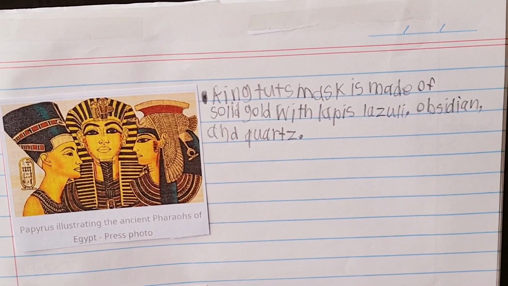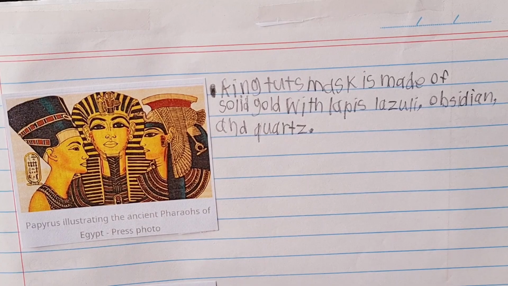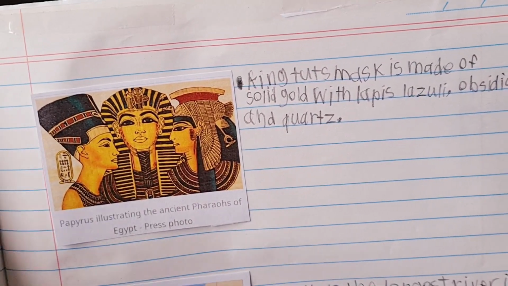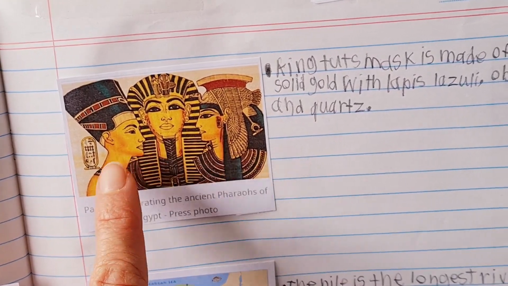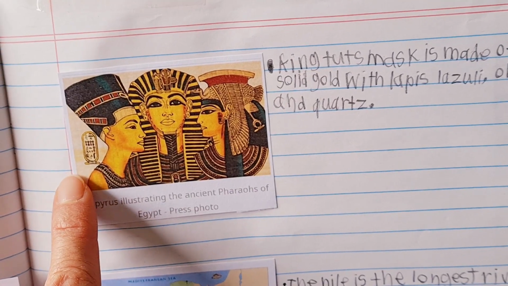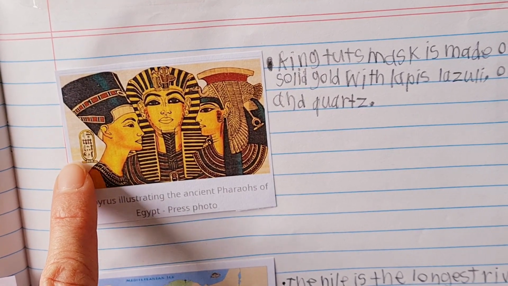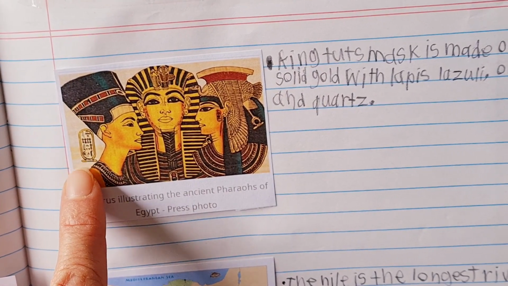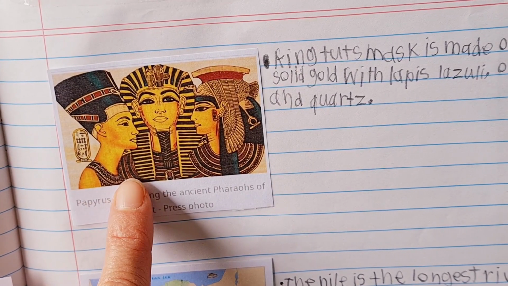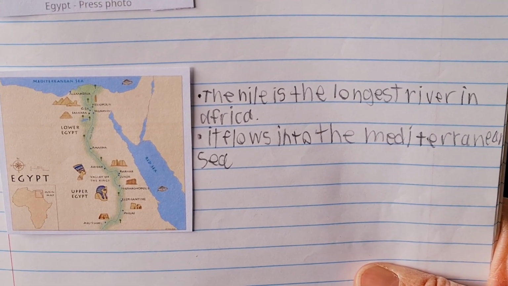King Tut's mask is made of solid gold with lapis lazuli, obsidian and quartz. This one here is an example of a piece of papyrus. Papyrus is from a plant, and this is what they used instead of paper back then to do their beautiful drawings and illustrations. The Nile is the longest river in Africa.